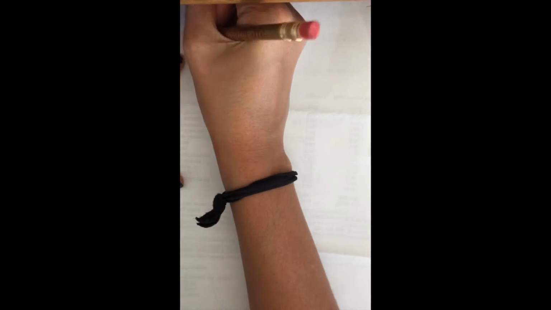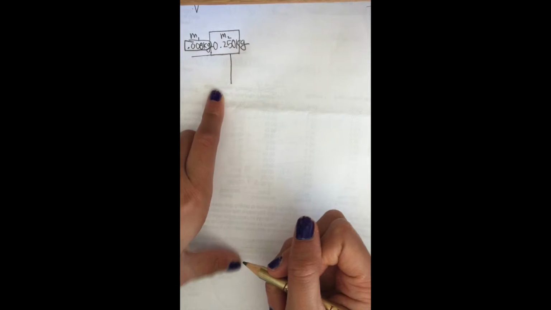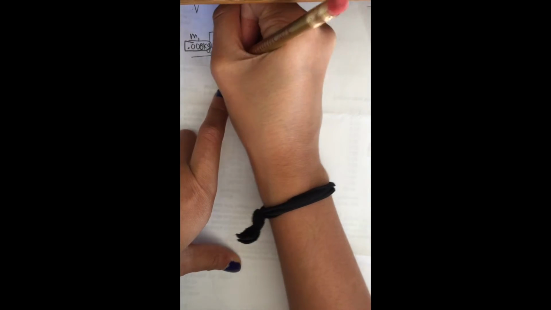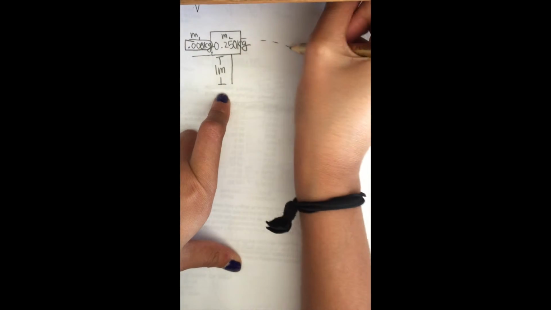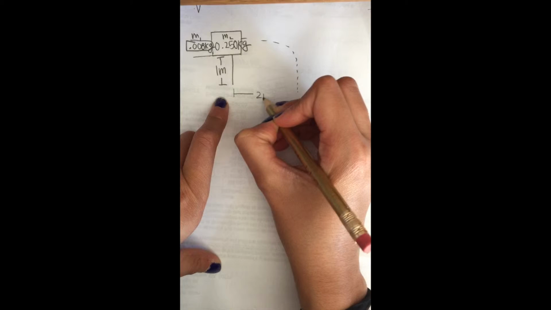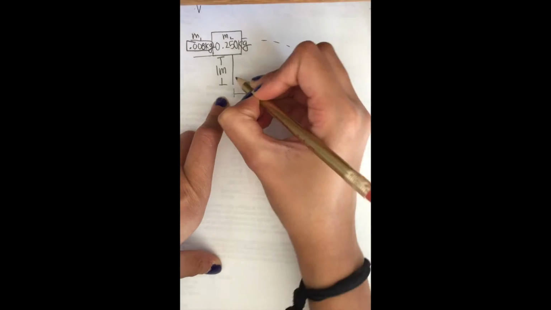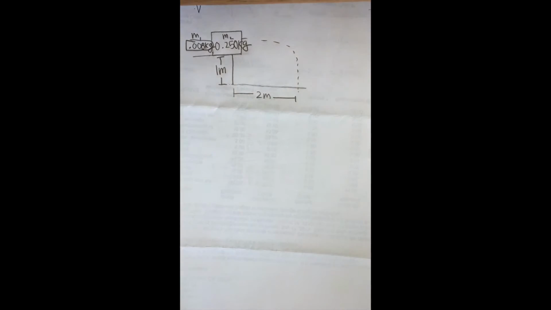And just for my sake, I'm going to make this mass 1 and this mass 2. Okay, and then the table is 1 meter high. And when they are combined and launched, they land 2 meters away from the end of the table.